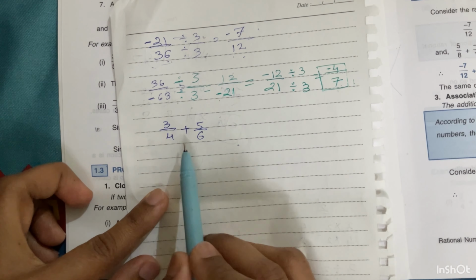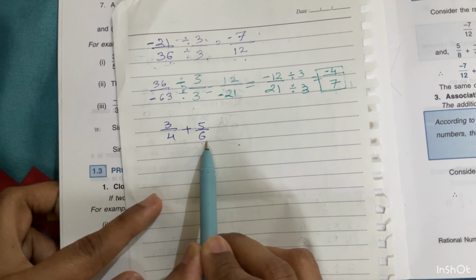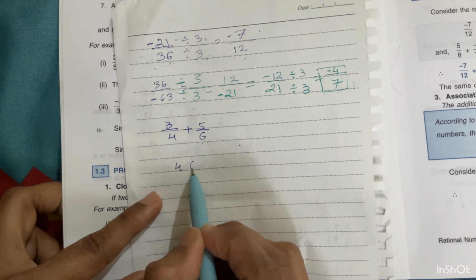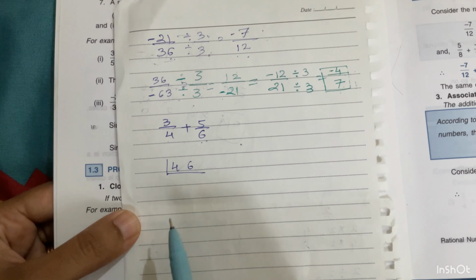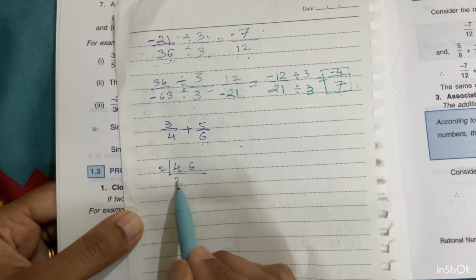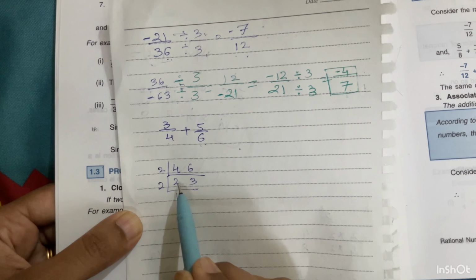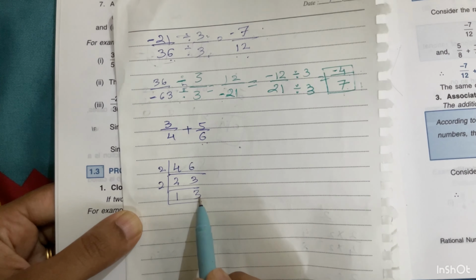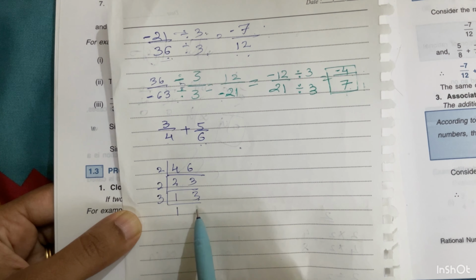To add these rational numbers, look at the denominators 4 and 6, which are different numbers. So what we have to take is the LCM by the short division method. Always we have to start with the smallest prime number, which is 2. Now 2 2s are 4, 2 3s are 6. Still 2 is there. Let me take 2, 2 1s are 2, 3 as it is. Now only 3 is left. Now let me take 3, 3 1s are 3. Sorry, 1 as it is. Now 3 1s are 3.